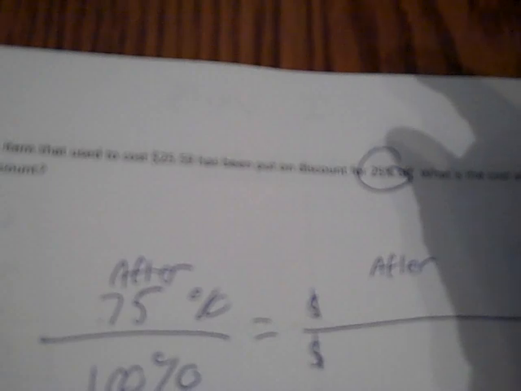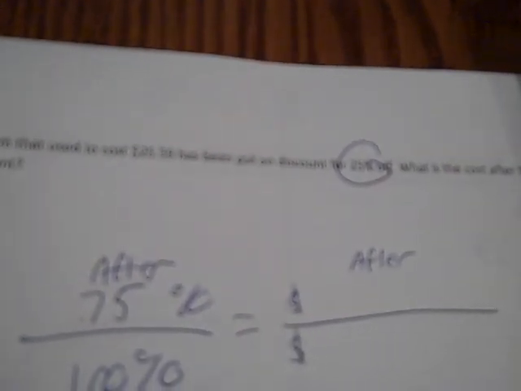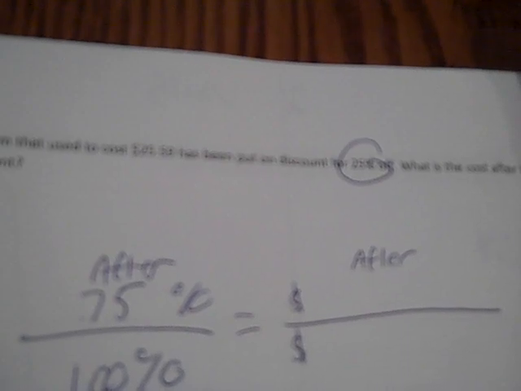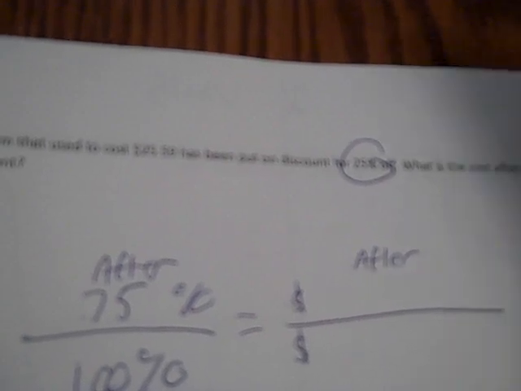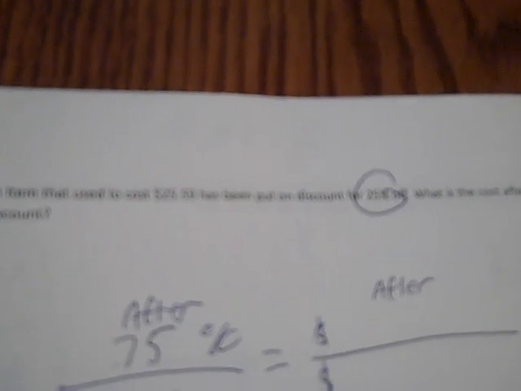The item cost is money, and if you want to put dollar signs, that helps. One of them is X and one of them is $25.59, but you've got to put $25.59 in the right place. Was $25.59 before they put it on discount or after? It says it used to cost $25.59, so in chronological order, that would have been before. So that's going here.